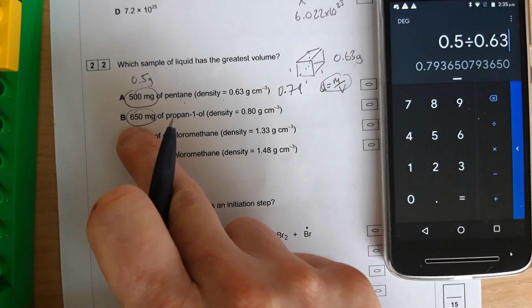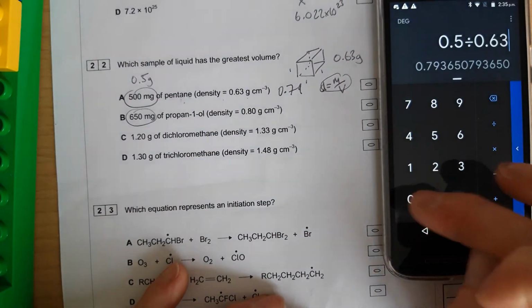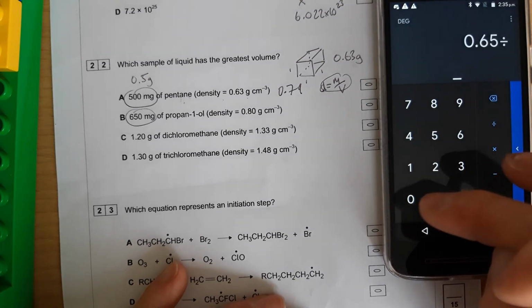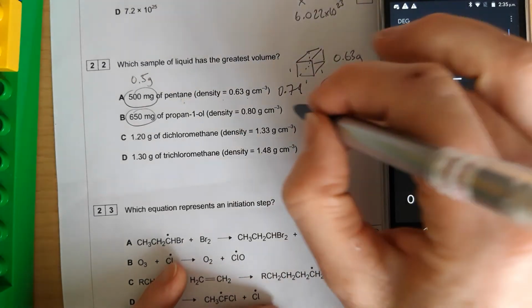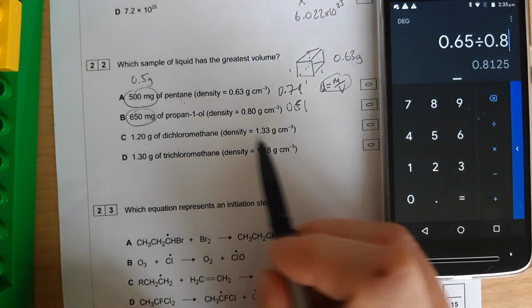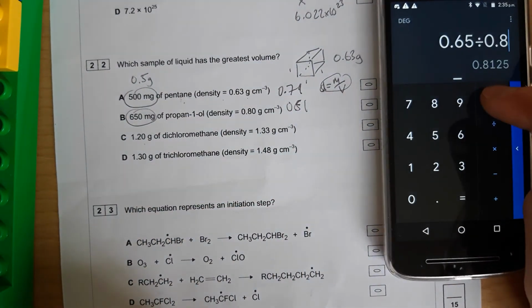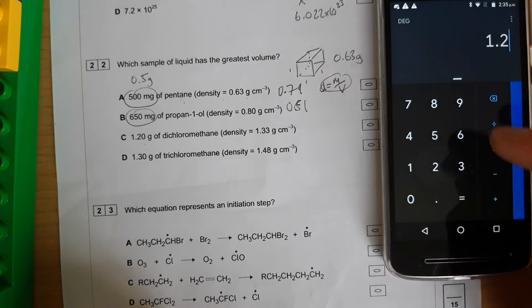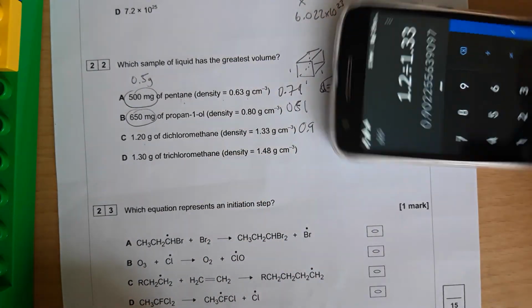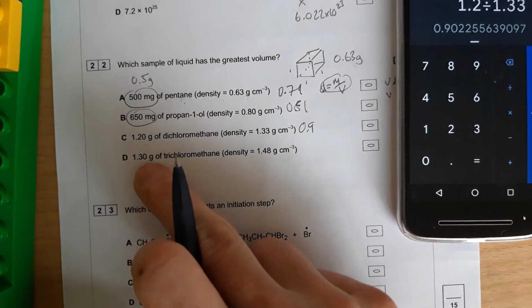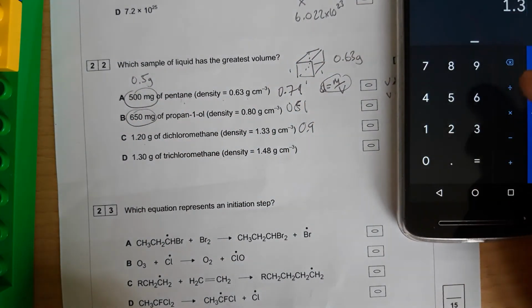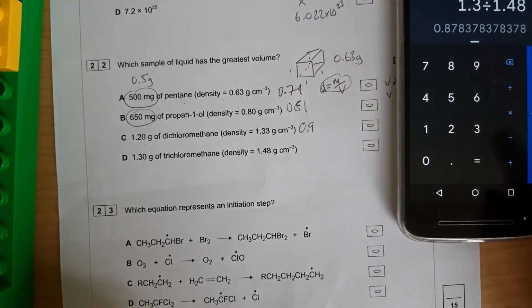So this is not 650, this is 0.65. So the second one is 0.65 divided by 0.8. 0.81. This one is winning so far. 1.2 divided by 1.33. 1.2 divided by 1.33. This is winning so far, 0.9. And the final one, 1.3 divided by 1.48. 1.3 divided by 1.48, 0.87.